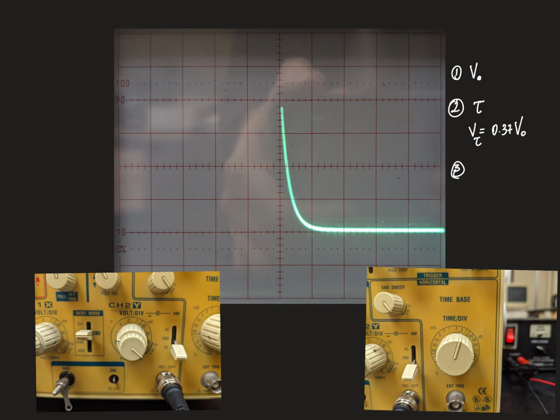For this measurement, we can see that the vertical axis corresponds to 1 volt per division. Therefore, to determine the maximum voltage, my setting says 1 volt per division, and how many divisions do I have? Well, this is 1 division, 2 divisions, 3 divisions, but it doesn't go all the way up to 4 divisions.